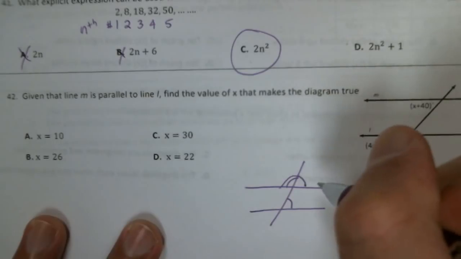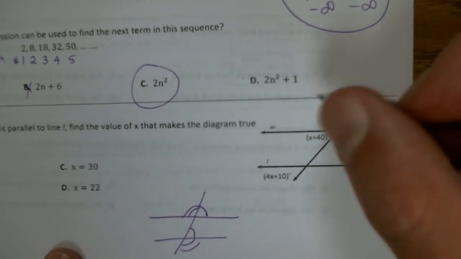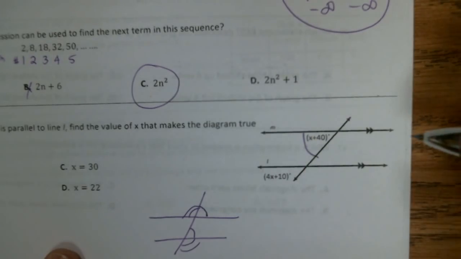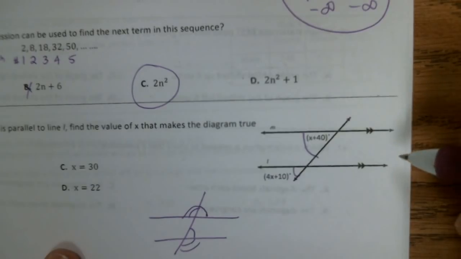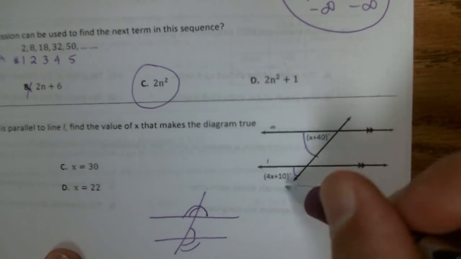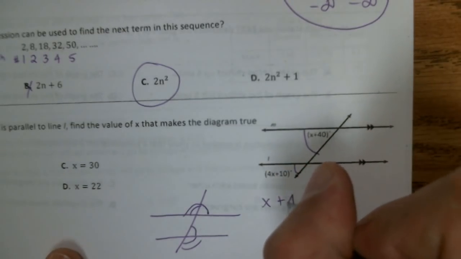Here's a big obtuse angle. There's a big obtuse angle. They're going to be the same. So if these lines are parallel, this guy right there, is that big or little? That's little. That's an acute angle. This angle right here, is that big or little? That's little. They're acute angles. Okay. So if they're both little, they're going to be equal to each other. So I'm simply going to set these expressions equal to each other.